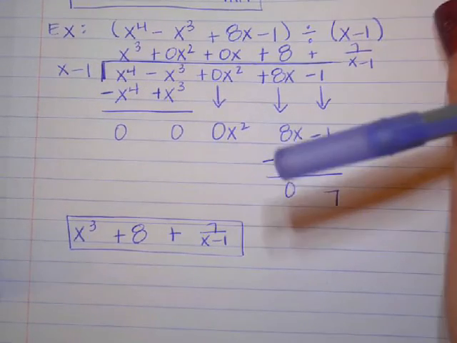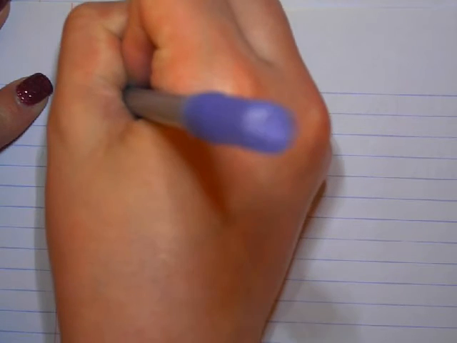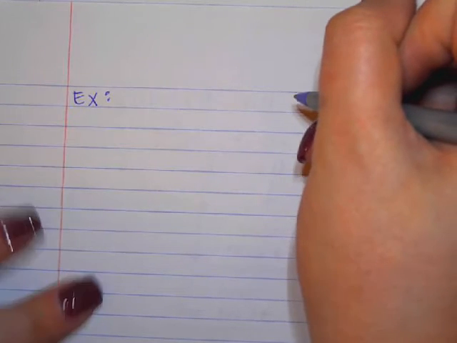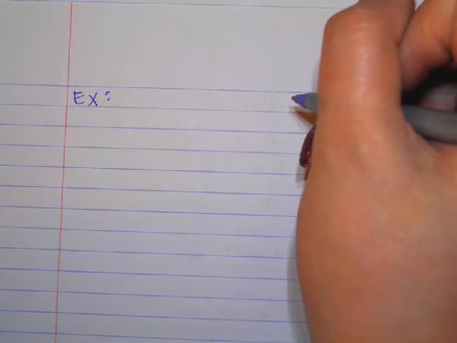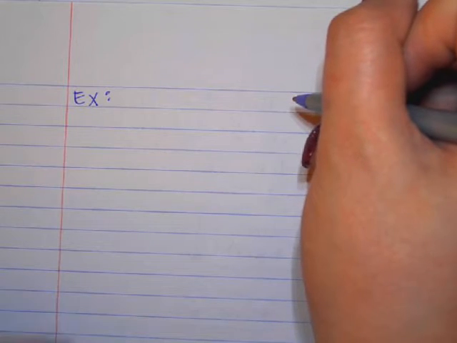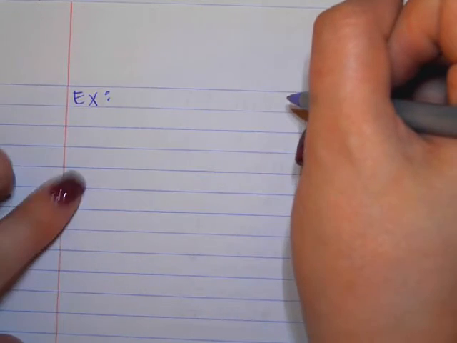Okay, I want to do one with a coefficient, just so we can practice that, and then we're going to do an activity. Woo-hoo. And we all know that math activities are the most fun, right? All right.